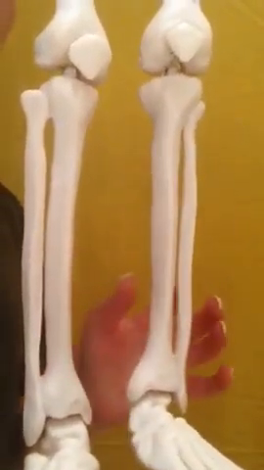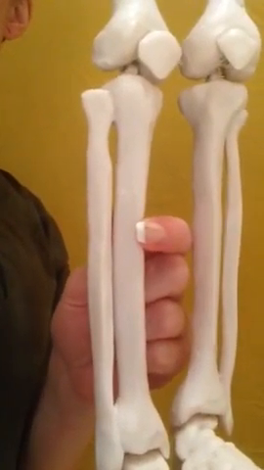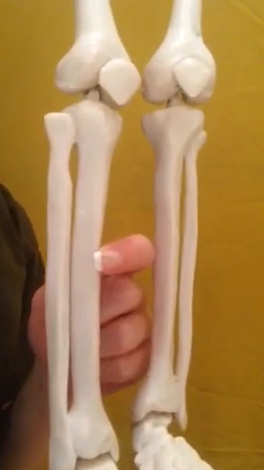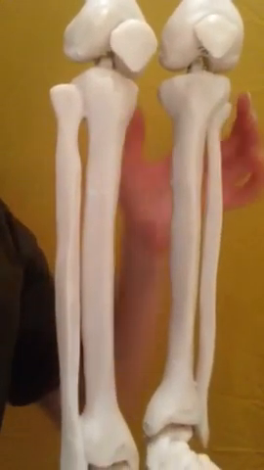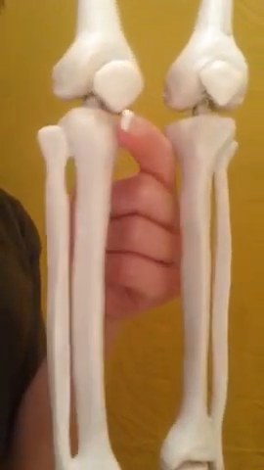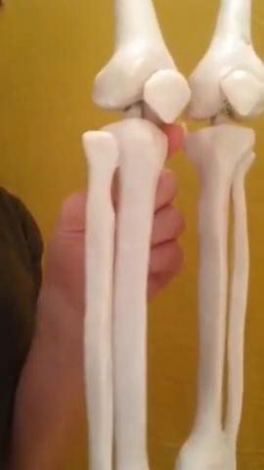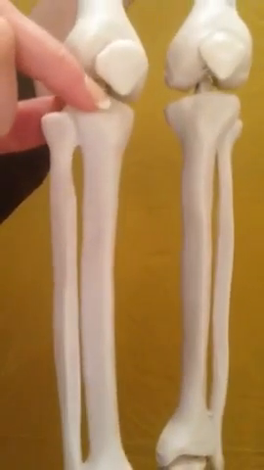The tibia is medial, and the medial and lateral condyles are here. The medial is in towards the center of the body, and the lateral is here.